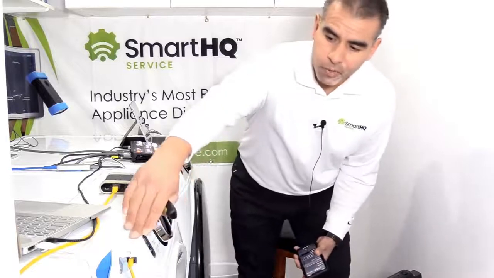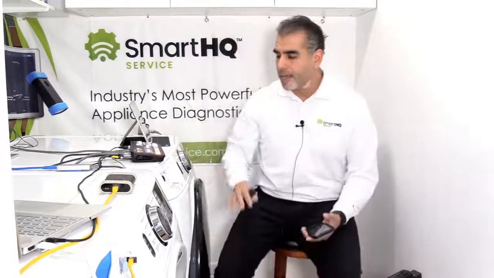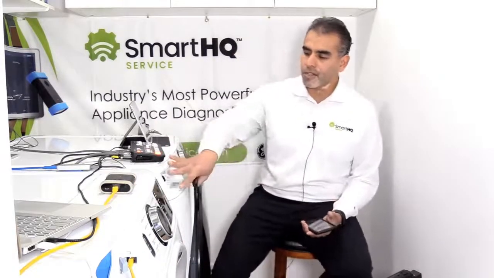So we made it very simple for you, and we actually put the port, as you can see, right in the front here. So we're connected right now to the front of the washer, and the port in the dryer is right in the front as well. Okay, so very, very good feedback that you gave us, and of course we implemented it into our new product.